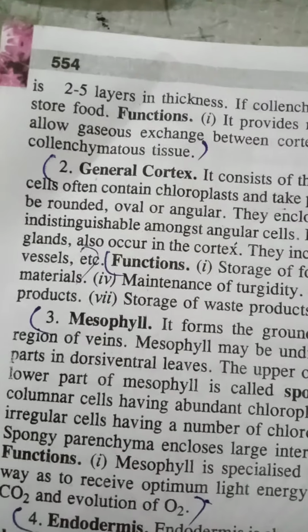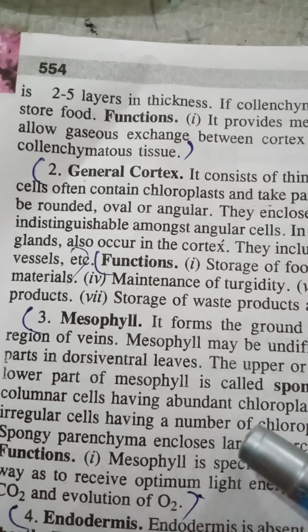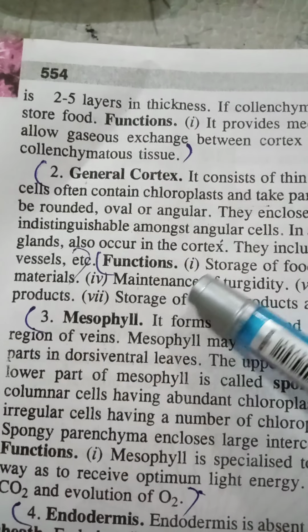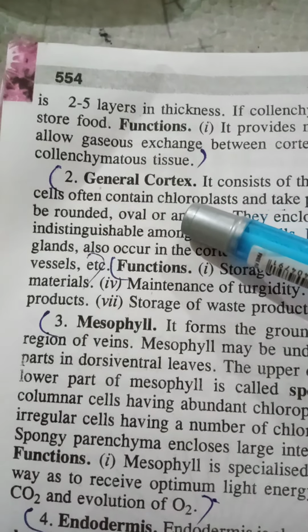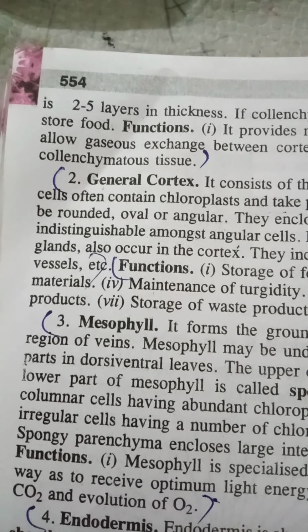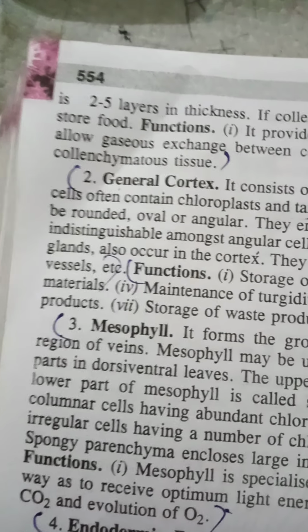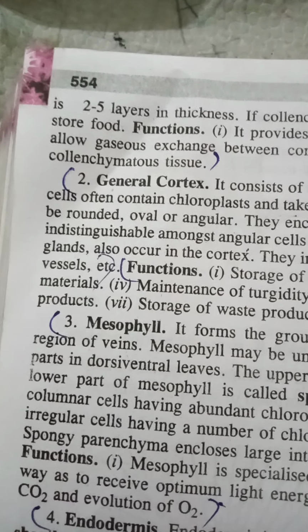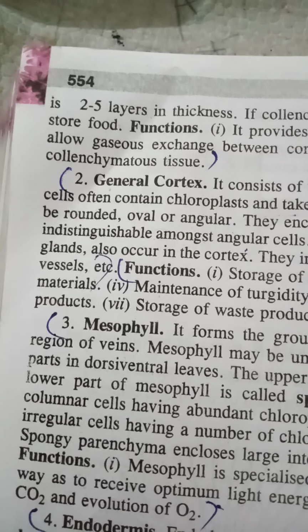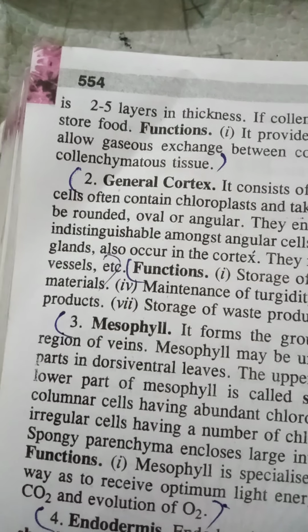They have spaces which allow gaseous exchange, and they also store and photosynthesize food. Next is the general cortex. It consists of thin-walled parenchyma cells. As the name parenchyma suggests, they are living cells. They are round, oval or angular cells. They store food, perform photosynthesis, and also provide buoyancy in hydrophytic plants.